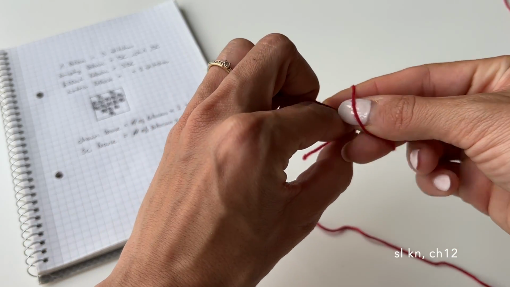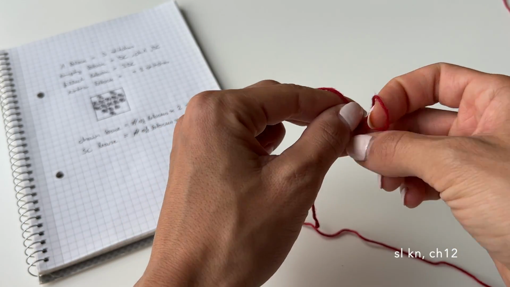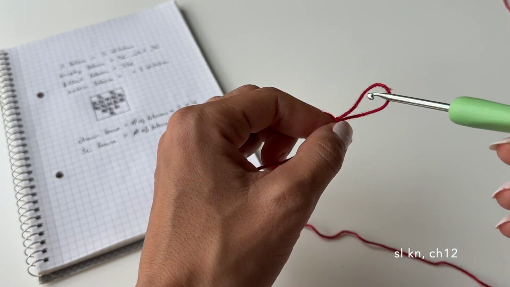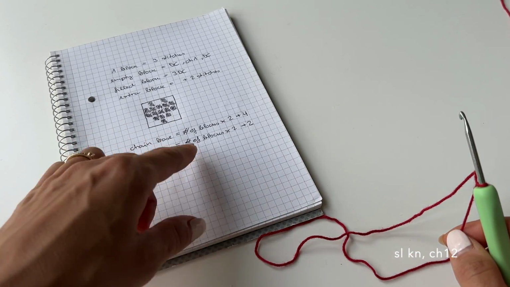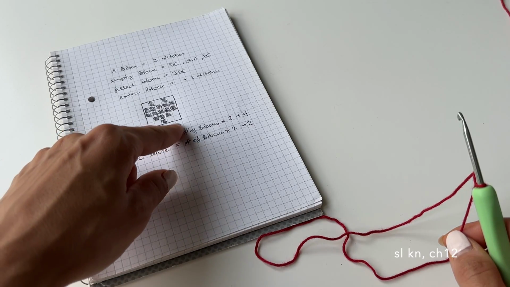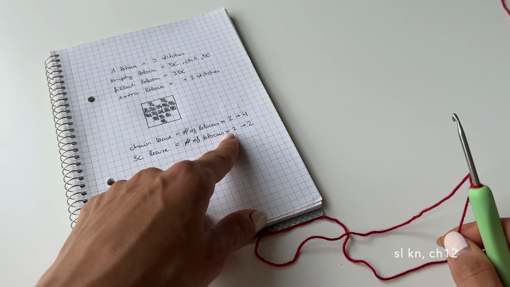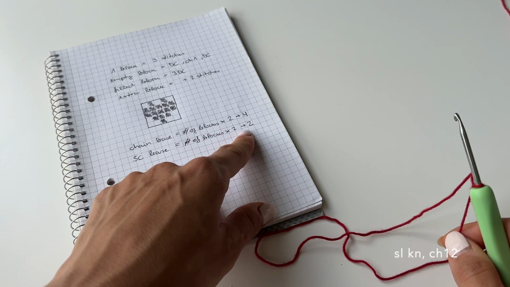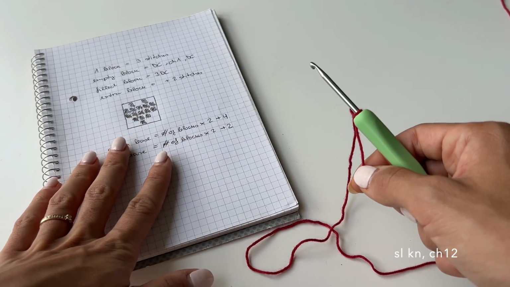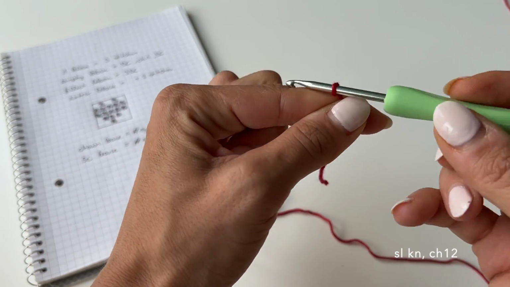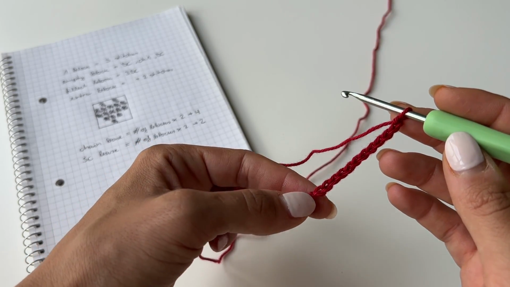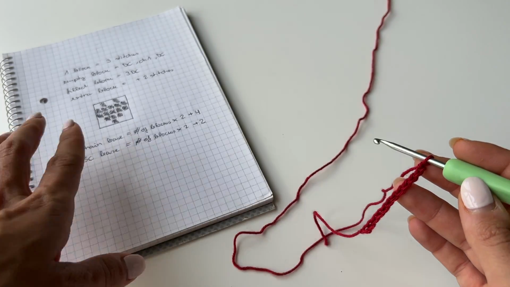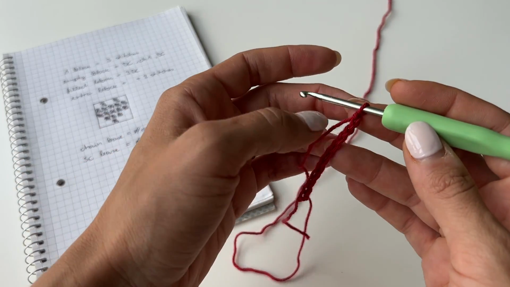We are starting with doing a slip knot like this, and then we basically have to do some chains. And the amount of chains, as I mentioned, are determined by the amount of blocks that you have. Then you multiply it by 2 and add 2 more chains. So in this case, we would have to chain 12 in total. So let's do that. And now here I have my 12 chains, and now we can proceed with adding this base with single crochet stitches.